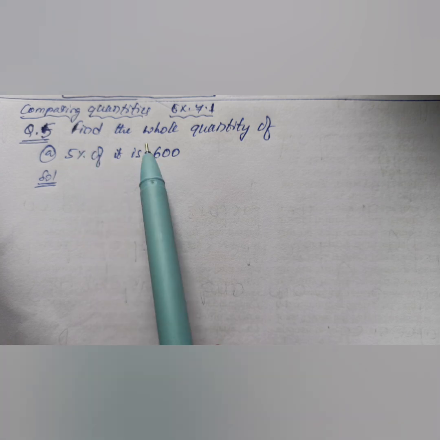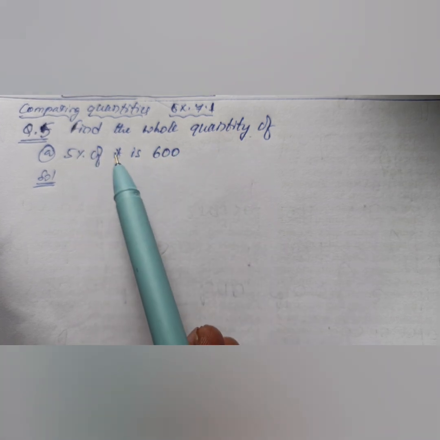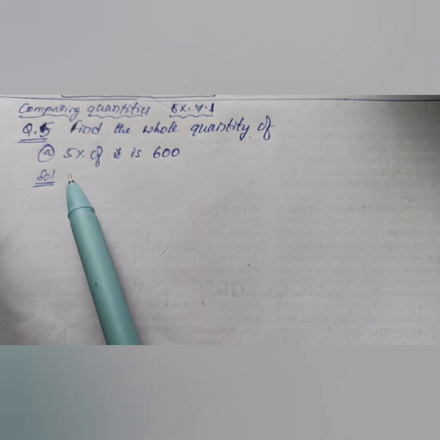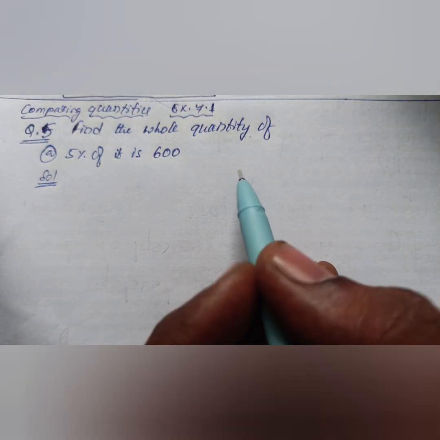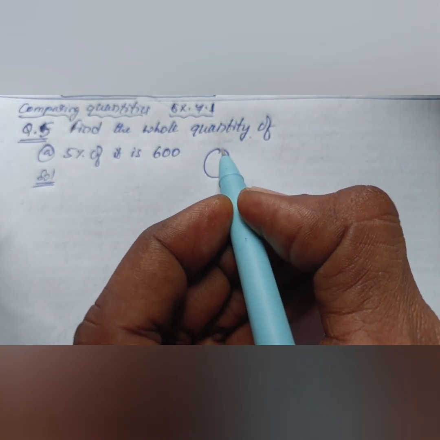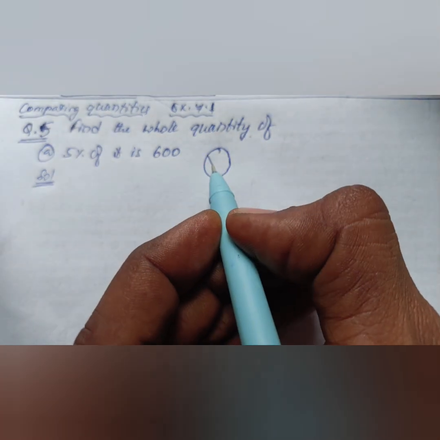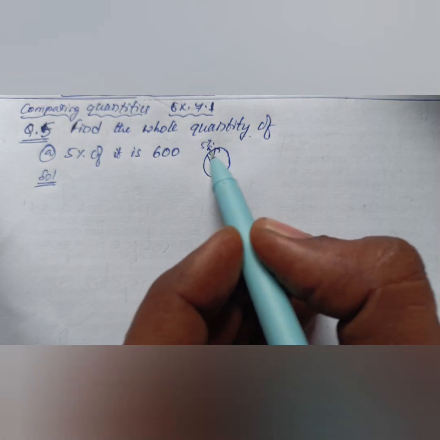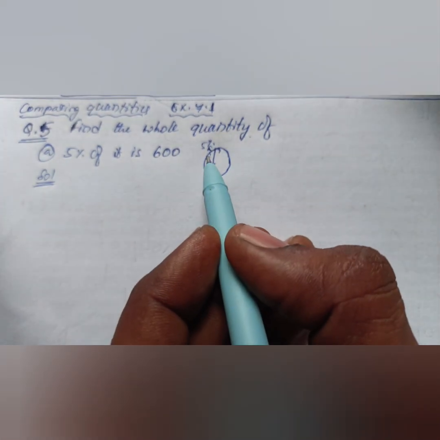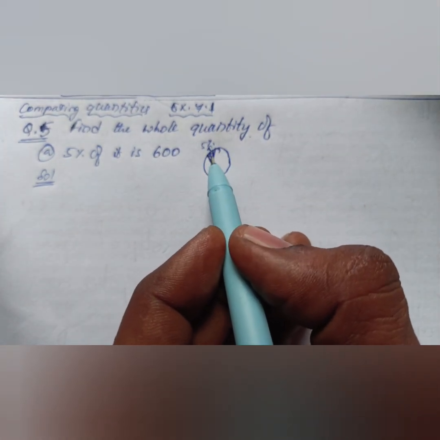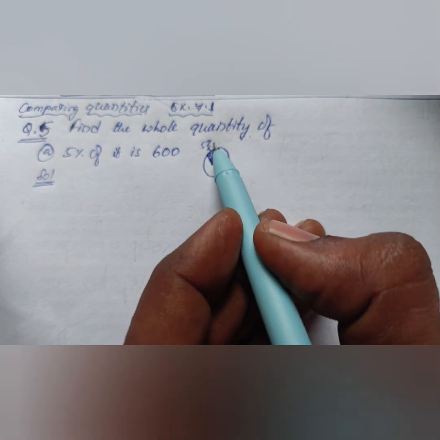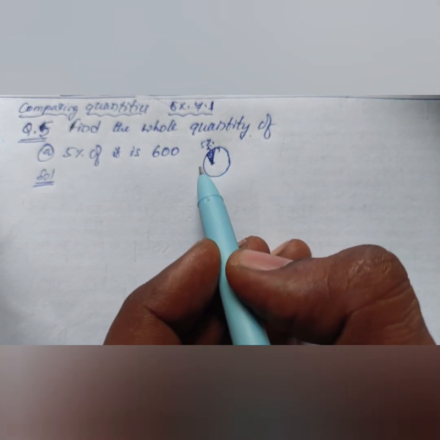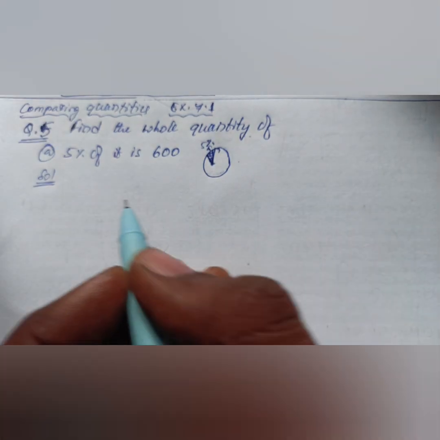Fifth question. Find the whole quantity. Here 5% of it is 600. So there is some number. For example, I can take this as the whole quantity. Now this is 5%. What he is saying is that the whole quantity, the number, we don't know. We need to find out this quantity. This colored part is 600, that is 5%. So the whole quantity we need to find out.